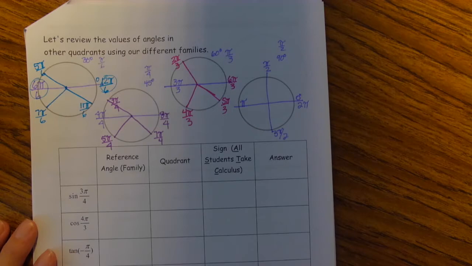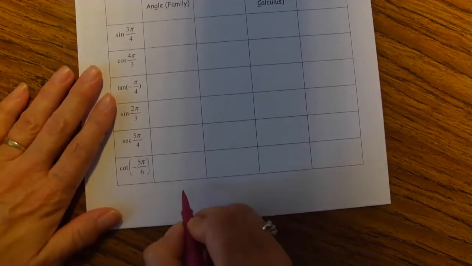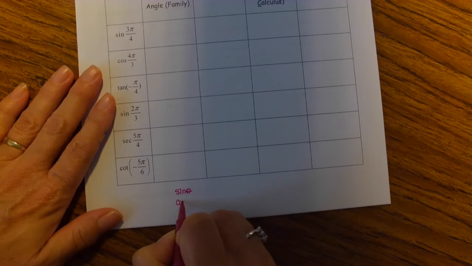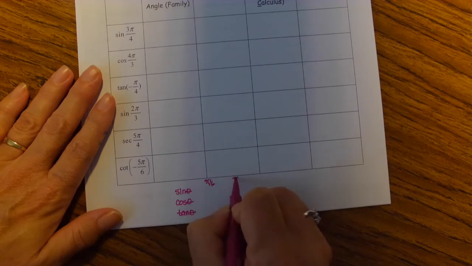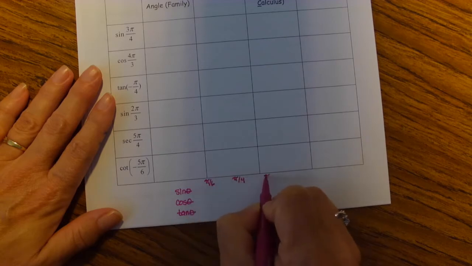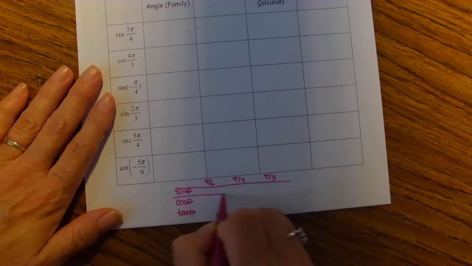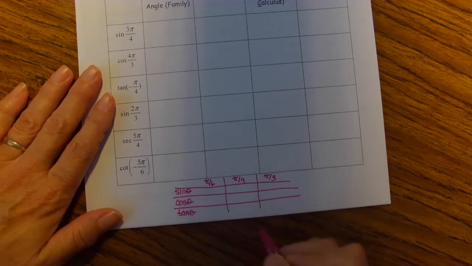What should you do before you start this? I think you better write your table down again. Let's see how fast we can do it. We know we need sine. We know we need cosine. We know we need tangent. We know we have pi over 6. We know we have pi over 4. We know we have pi over 3. So we'll write them down.